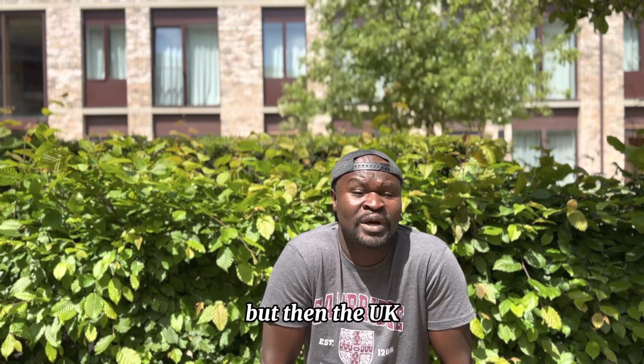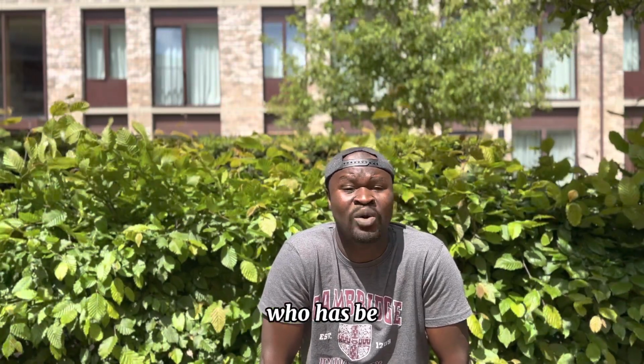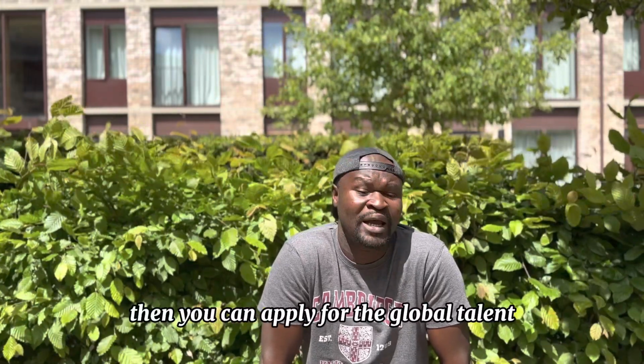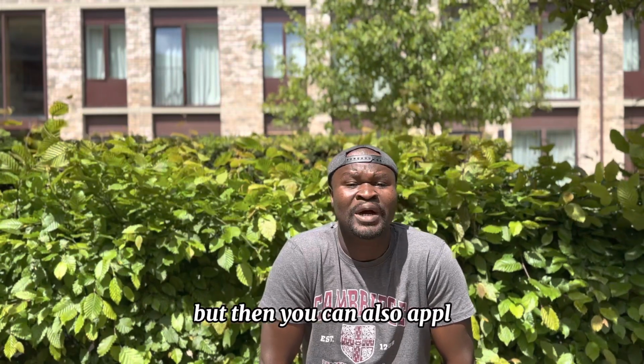But then the UK also has grant bodies. So the UKRI, which is the UK Research and Innovation, also has councils that award grants. So if you happen to be one of such people who has been awarded a grant, then you can apply for the Global Talent using the grant that you have been awarded as a demonstration of your global talent or you being a leader.